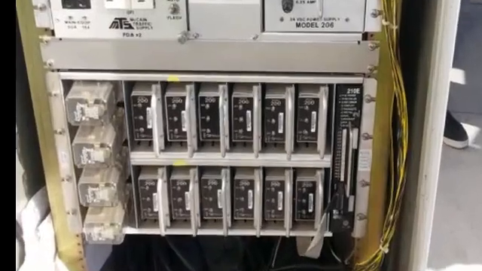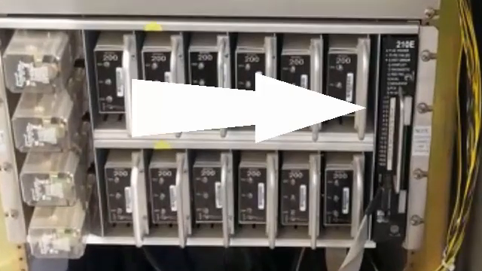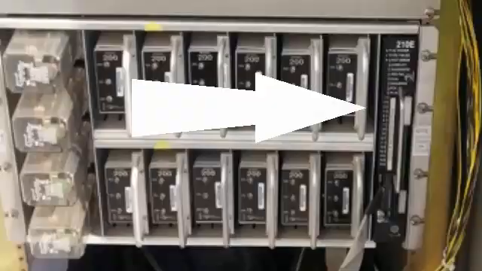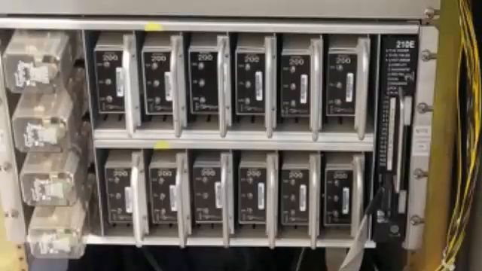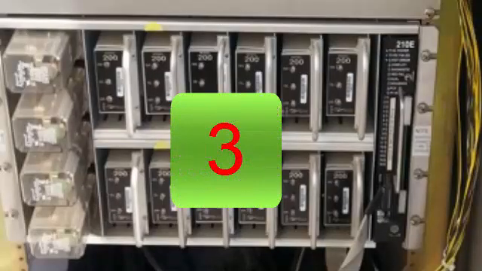The conflict monitor, also known as the malfunction management unit, checks the operation of the traffic signal controller to make sure that an electrical glitch does not create a dangerous situation on the intersection. It has 3 basic functions.